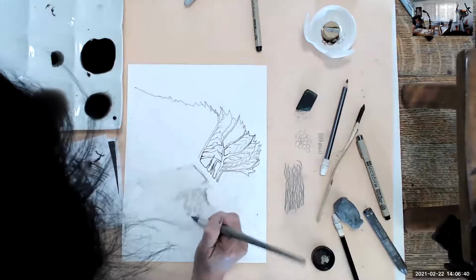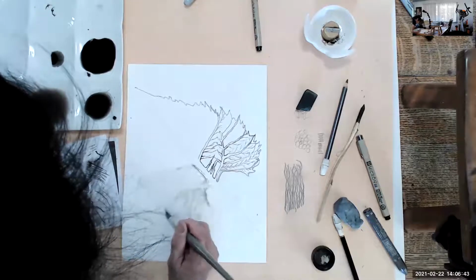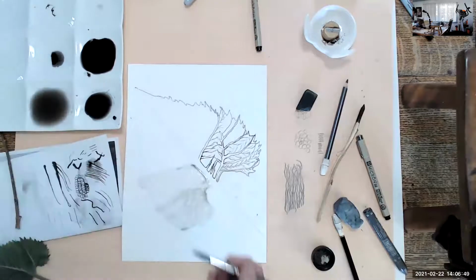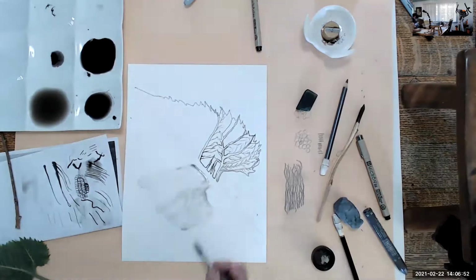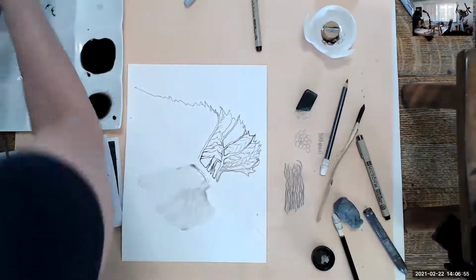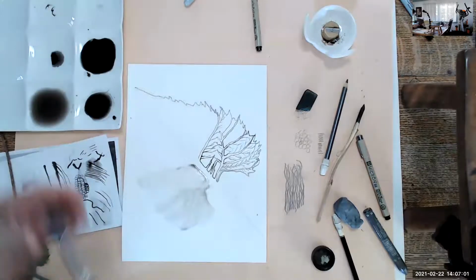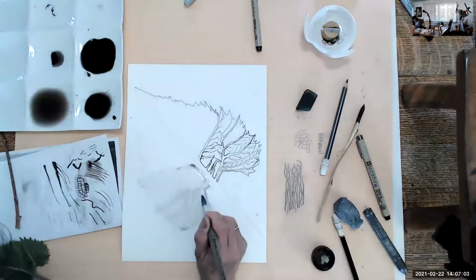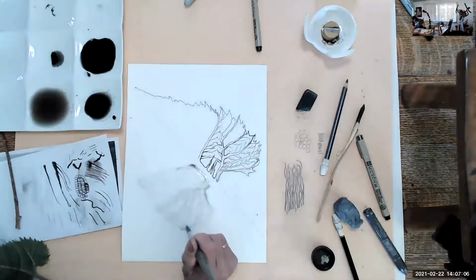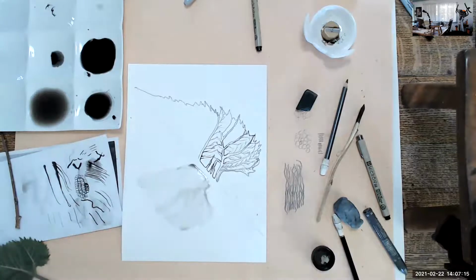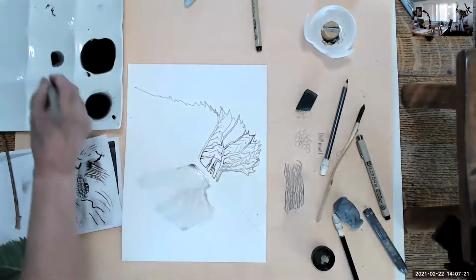And before it dries, you can lift it. Once it dries, it's permanent. So if I took my brush, wiped it off, cleaned it in some water, I could come back and really take out some of the ink I dropped in. And you can get even darker values by letting it dry or by adding more ink while it's wet.